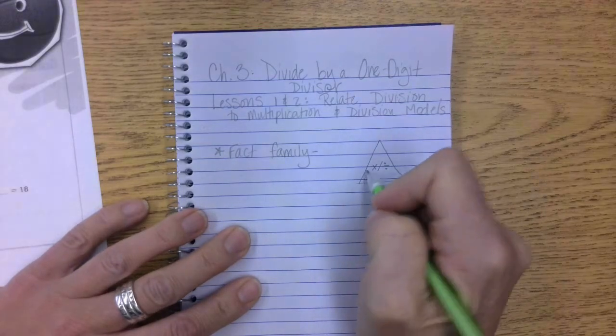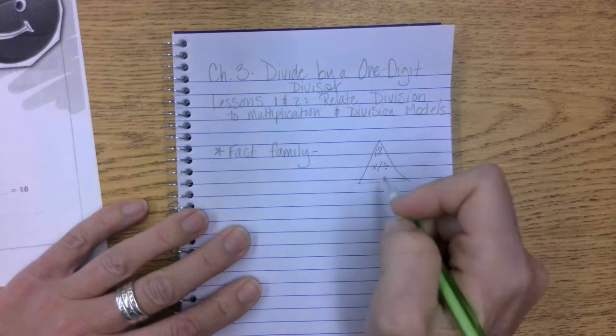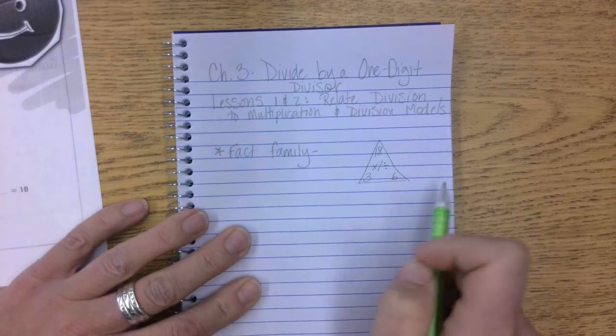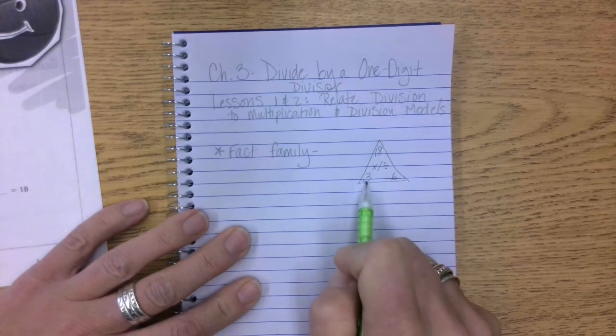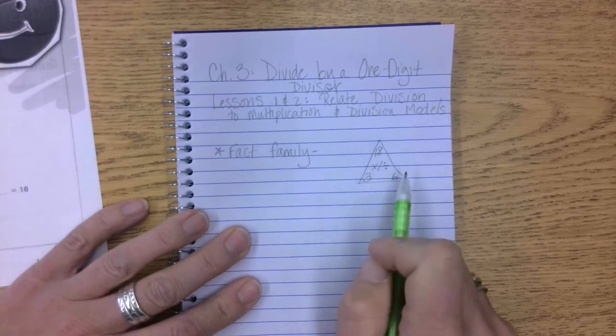In this case, we're going to have the number 18. Now 18 divided by 3 is going to equal 6, or we could say 6 times 3 is 18. That gives the multiplication and the division for these three numbers.